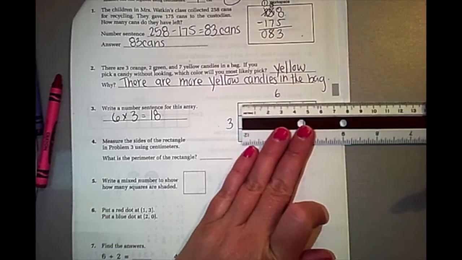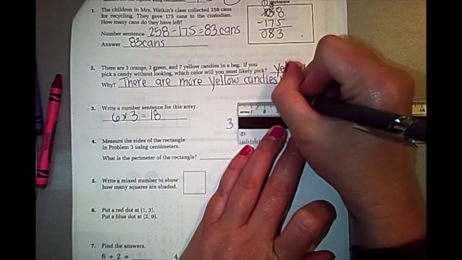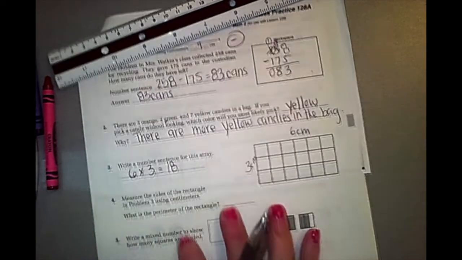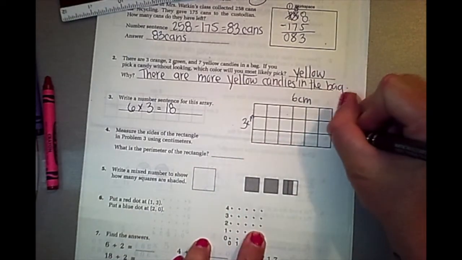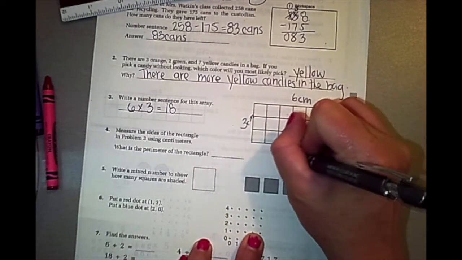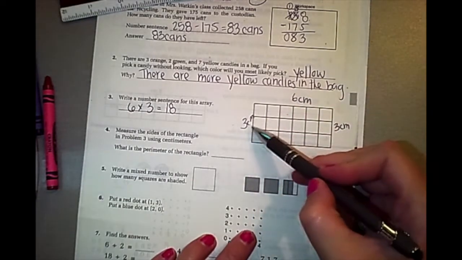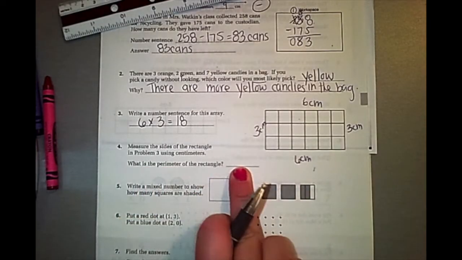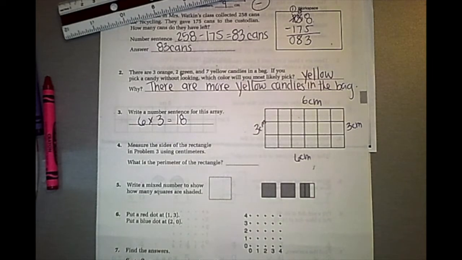So let's measure. Well, that is 6 centimeters, so all we need to do is add CM here, and that is 3 centimeters. So they actually made centimeter squares. So what is the perimeter? Remember, perimeter is adding all sides. So 3 plus 6 plus 3 plus 6. It's just asking for the perimeter, so we don't have to write it down, but it might be easier for you to write it.